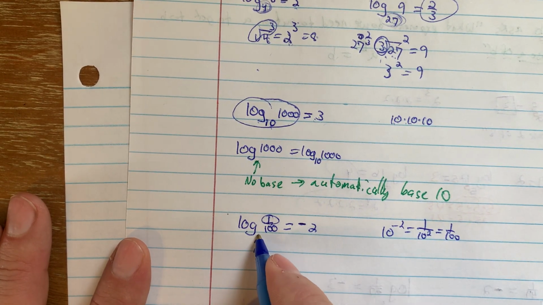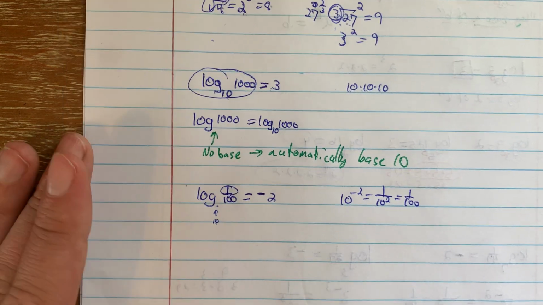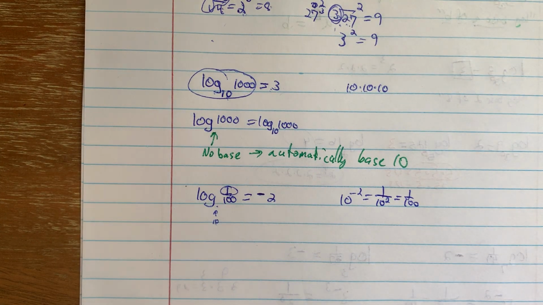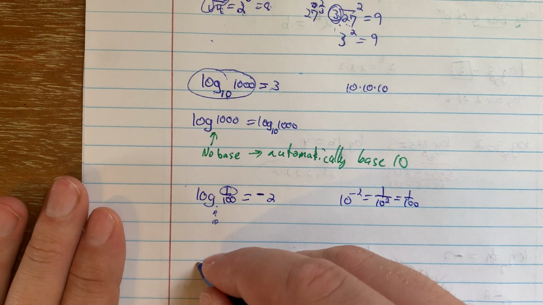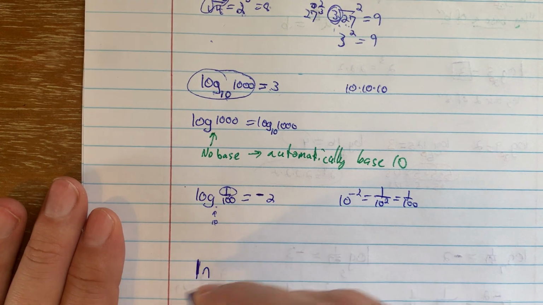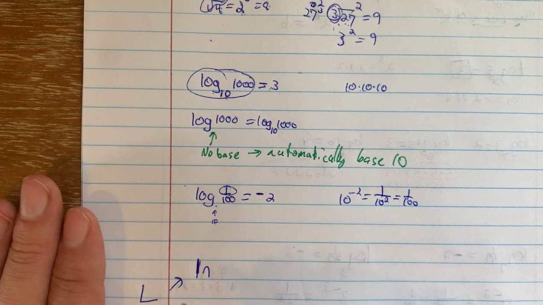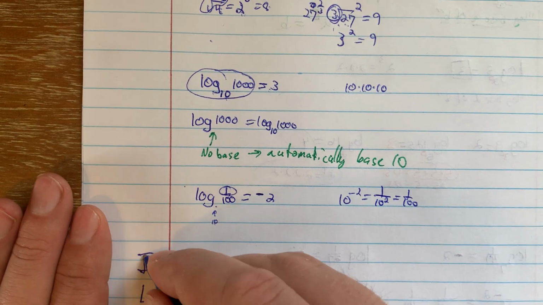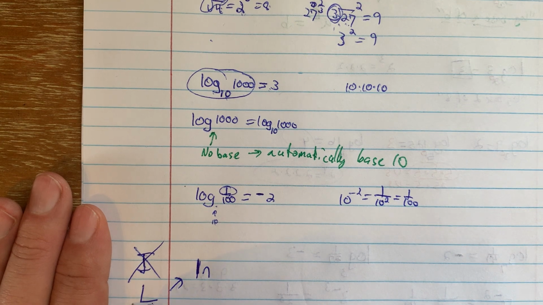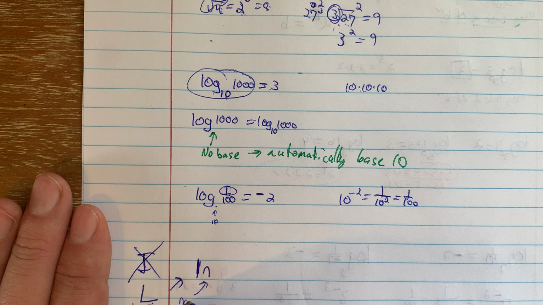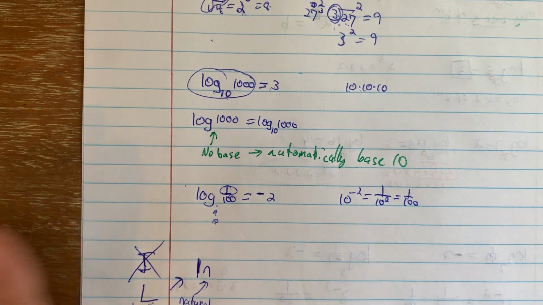So if there is no base, it's automatically log. If there's no base on log, it's automatically base 10. Okay, so that's important. The other one is ln. This is an L. It's a lowercase l. Sometimes people think it's like an I. It is not an I. Okay, this is an L. It actually stands for log, and the N is natural. That's where it's coming from.